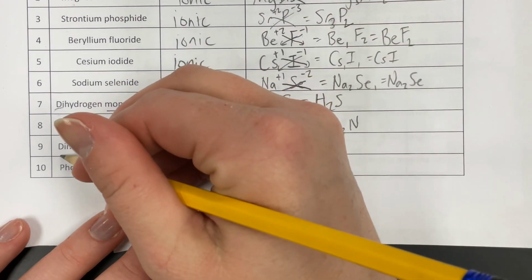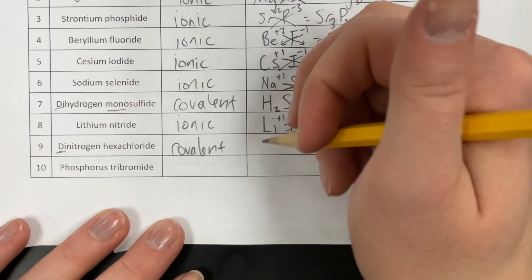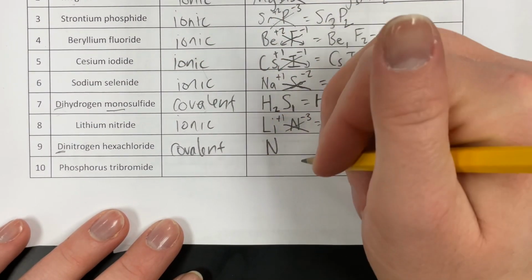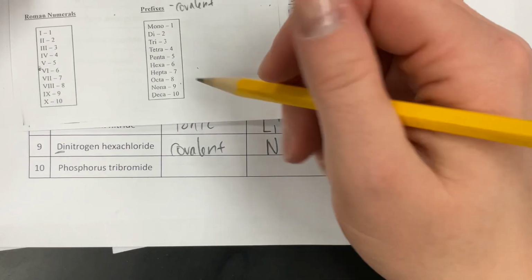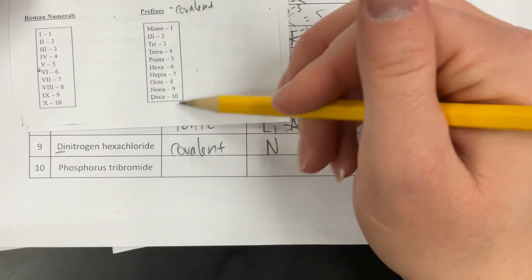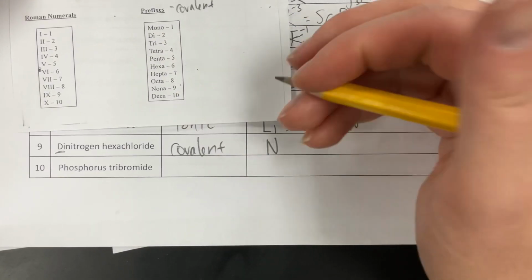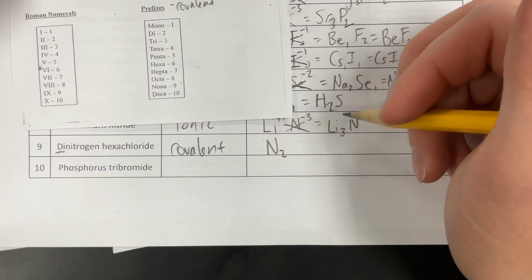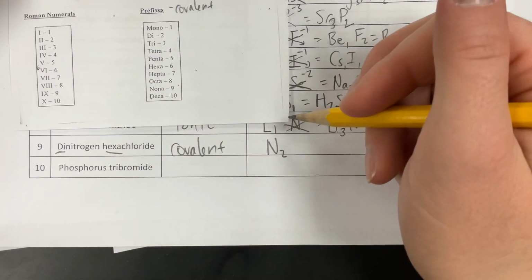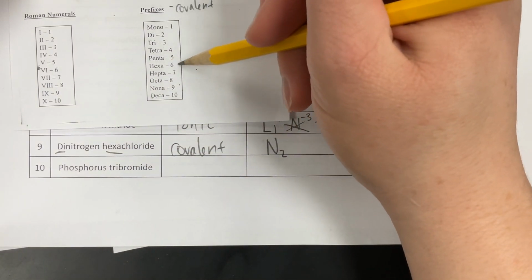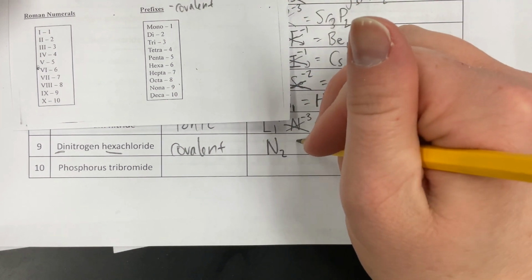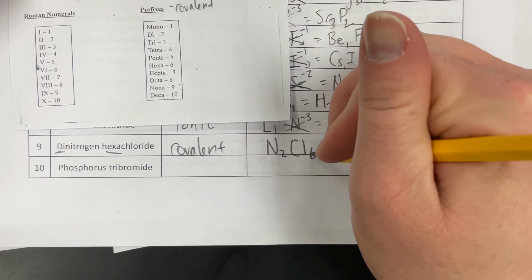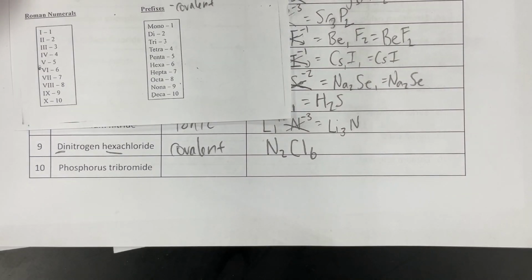Okay, so dinitrogen, that Di means how many nitrogens do we have? Good, that means we have 2. If you don't know your prefixes, they're right here at the bottom of that chemistry reference sheet. So di is 2. So dinitrogen is there. Hexachloride. What does the prefix hexa mean? 6. So when I write chlorine, which is just Cl, I'm going to put 6 of them.